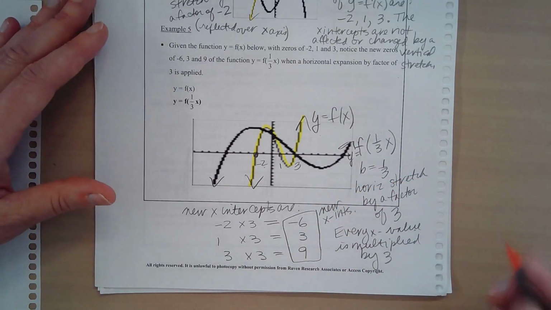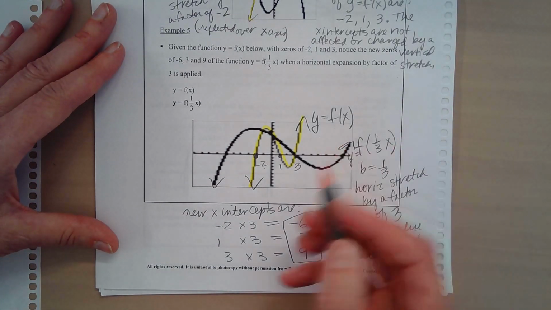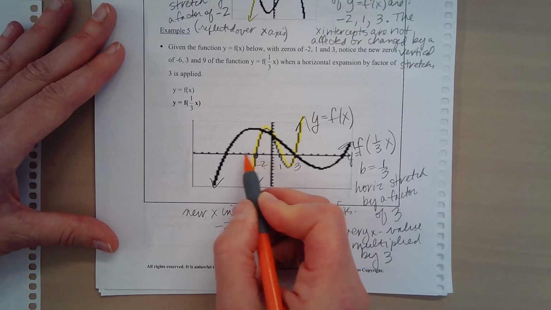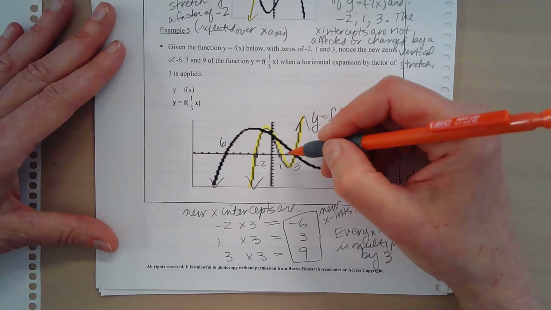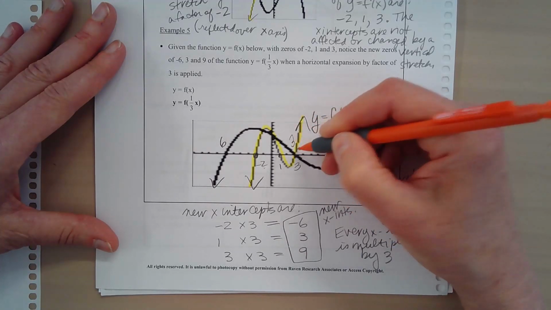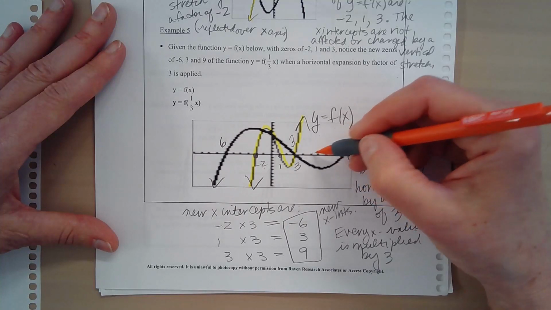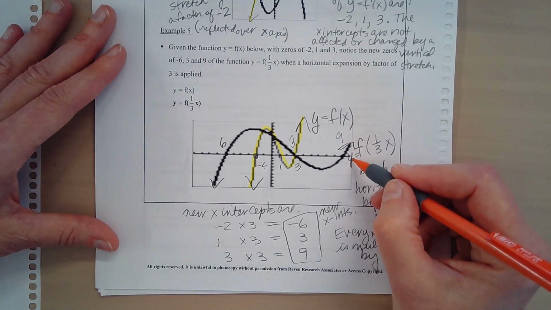The x-intercepts will for sure change with the b value, right? Because b is multiplying every x. So let's see if that's what happened. 1, 2, 3, 4, 5, 6. Yep. 1, 2, 3. Yep, that's my new x-intercept here. And then 4, 5, 6, 7, 8, 9. Right? That's all they're showing.